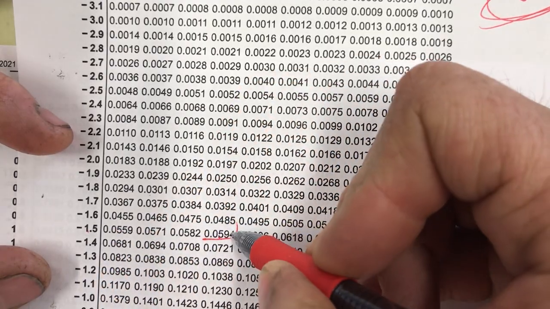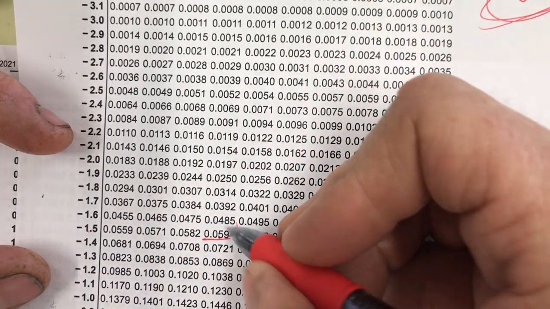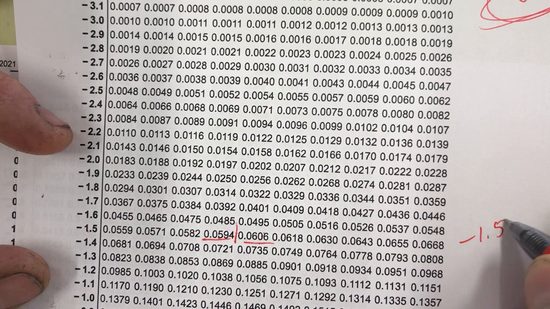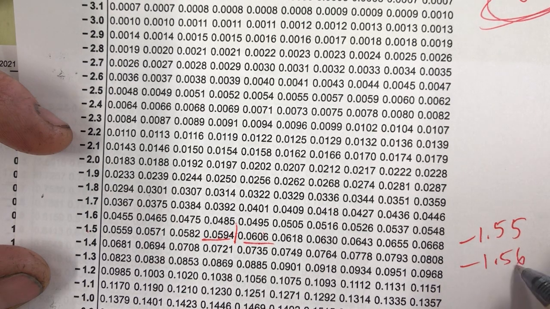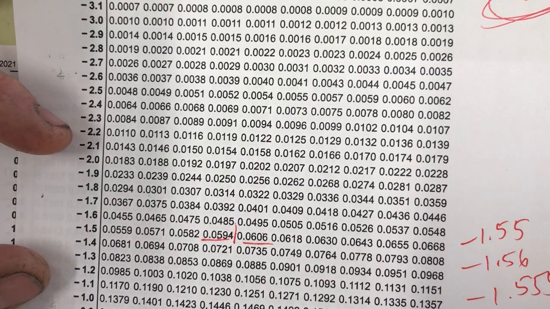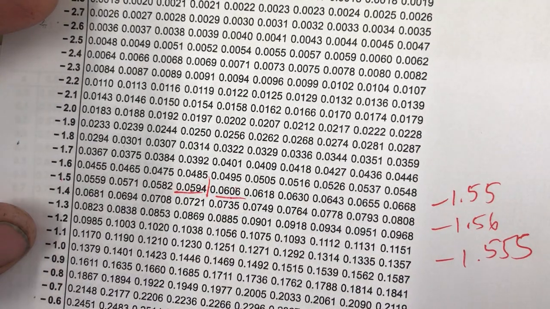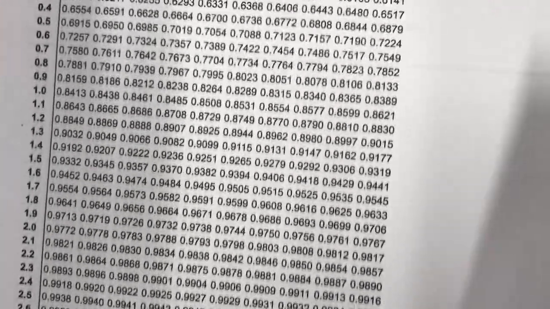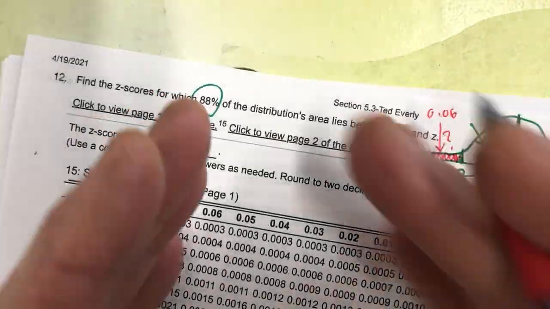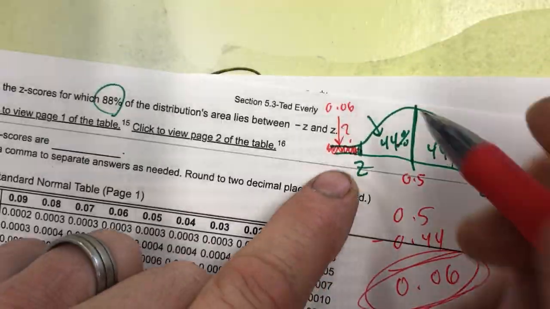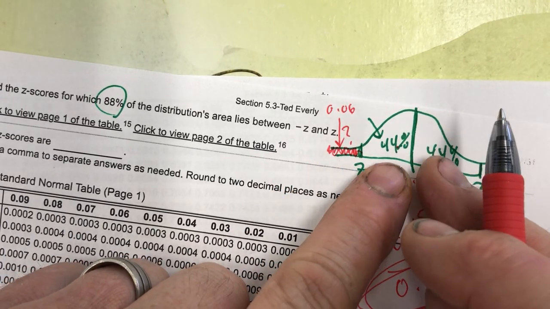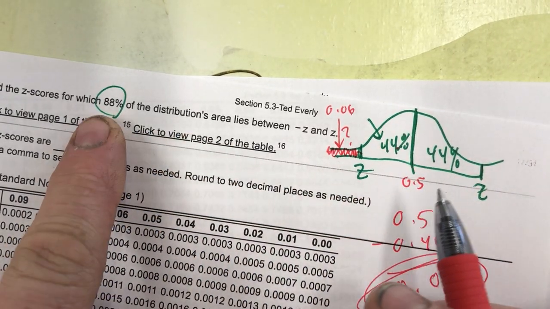Negative 1.55, negative 1.56, it's in between those, so you could do negative 1.555. But I think it would take either one of these. If you look at the answer, it says negative 1.55, which means that'd be positive 1.55. When it's between those two and it's equal on the same amount, they're just going to be opposites of each other.